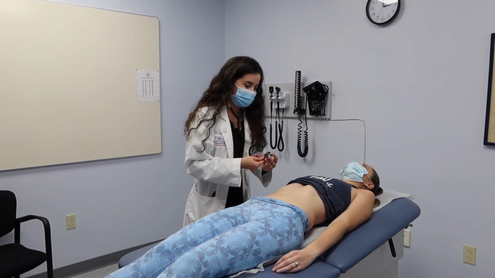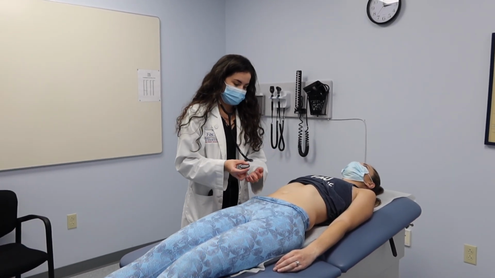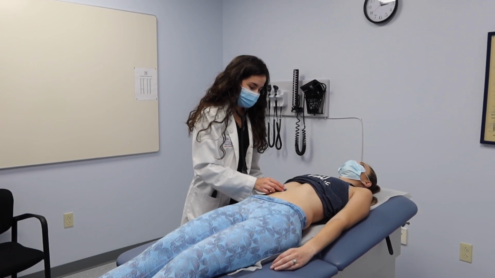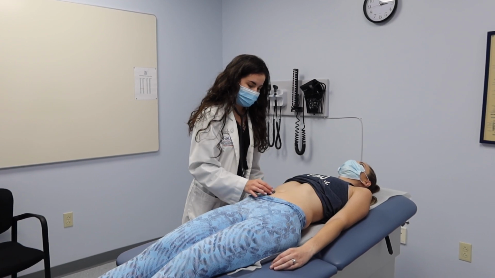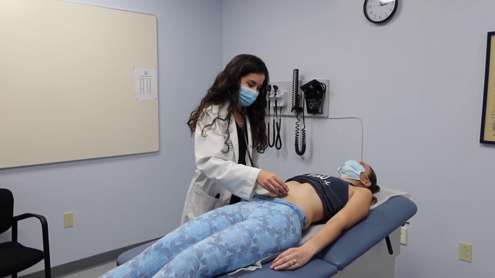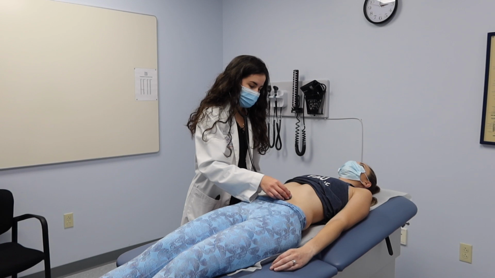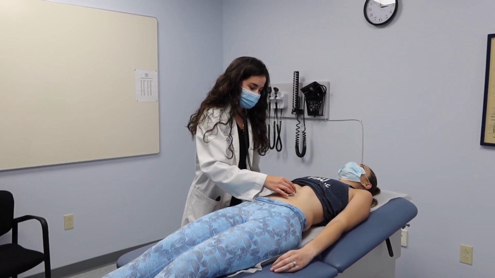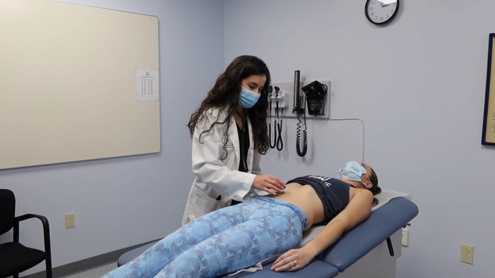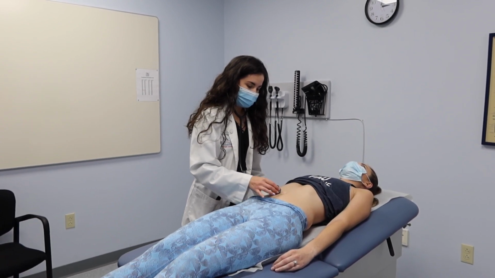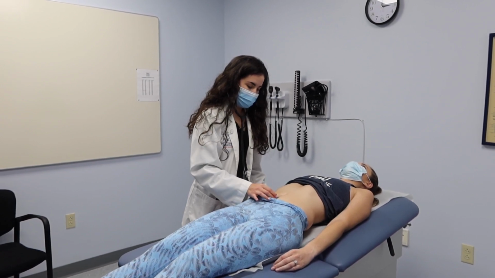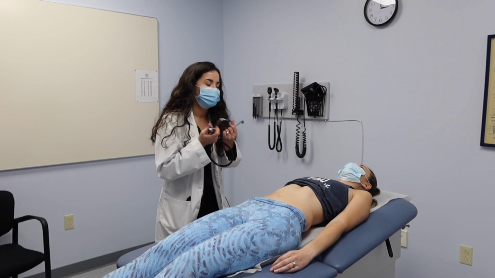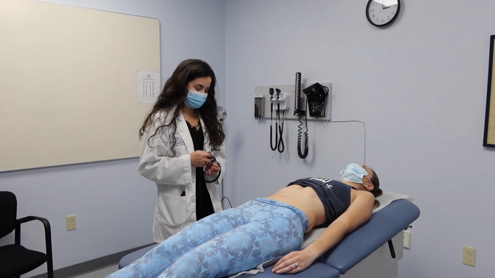Listen in all 4 quadrants, and then over the aorta, renal, and iliac arteries. Okay. Normal bowel sounds, 4 quadrants.